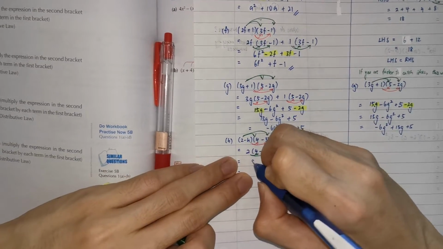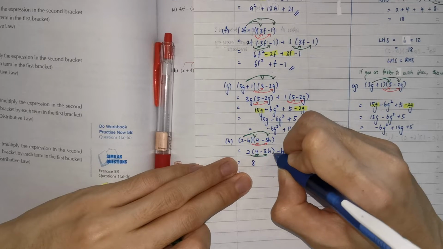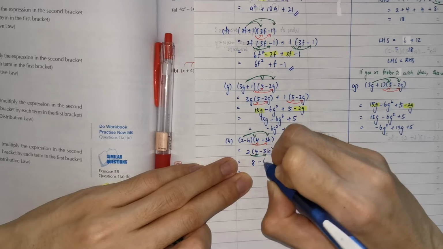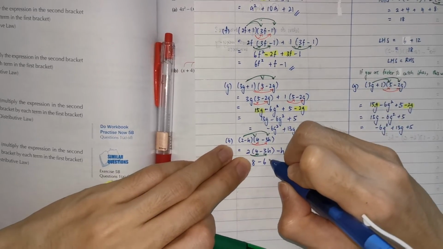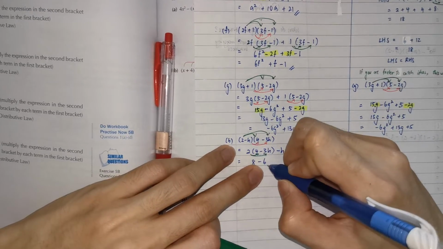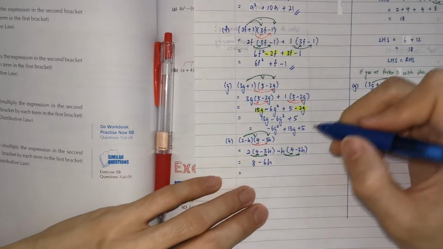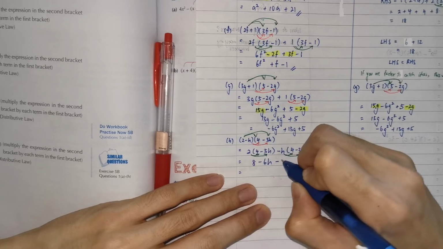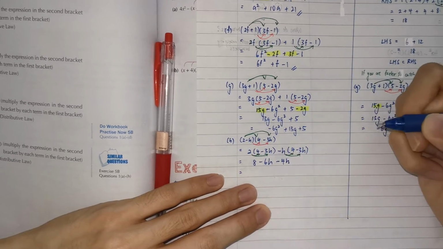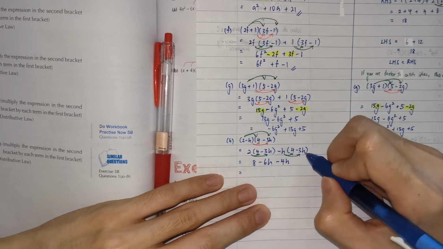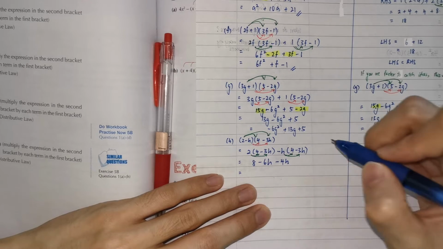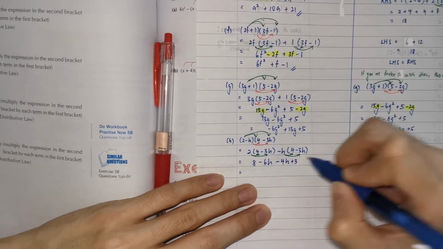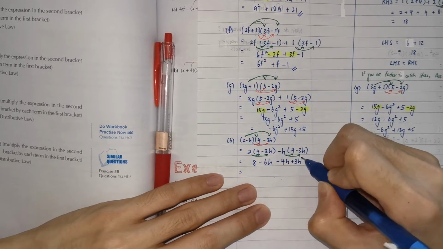So 2 times 4 is 8. 2 times negative 3h, right? 2 times negative 3 is negative 6. And 2 times h, no, 2 has already been multiplied. So I'm left with h, so I write it down. So negative h times 4, negative 1 times 4 is negative 4, and write down the h back. So negative h times negative 3h. So I multiply the numbers first. Negative 1 times negative 3 is positive 3. h times h is h squared.